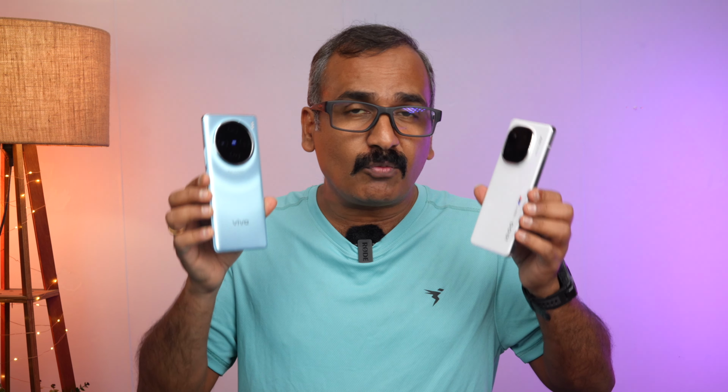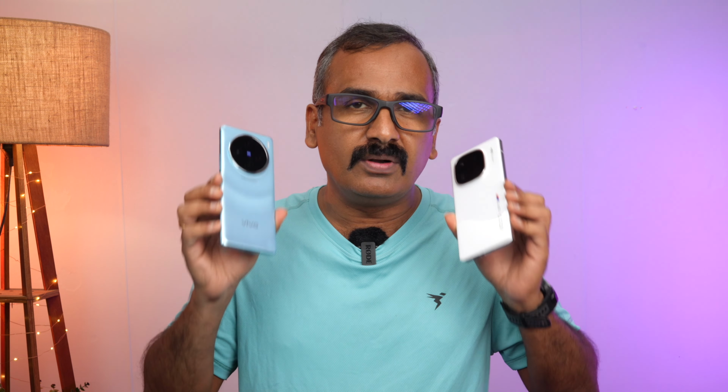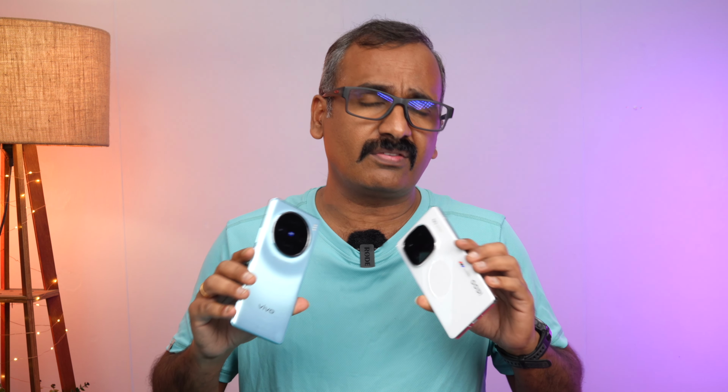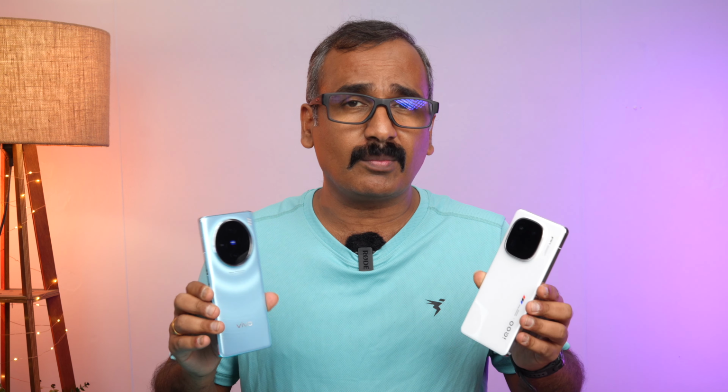So that is the camera hardware of these two devices. Really good in terms of hardware. You also get periscope lens for portrait and other aspects on both the devices. Now both of these devices have 4K support. A lot of features are similar, but there are a lot of differences as well. So let's see how they perform in terms of camera experience. So let's first have a look at the daylight captures.